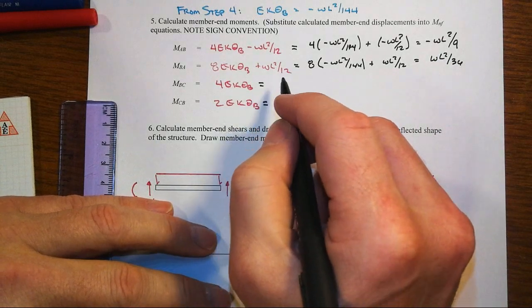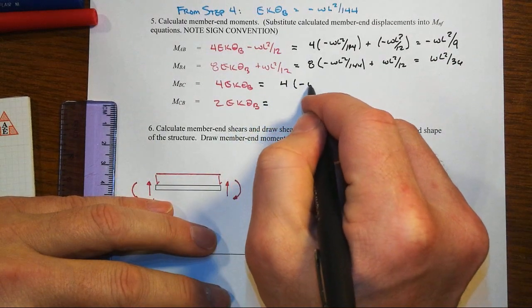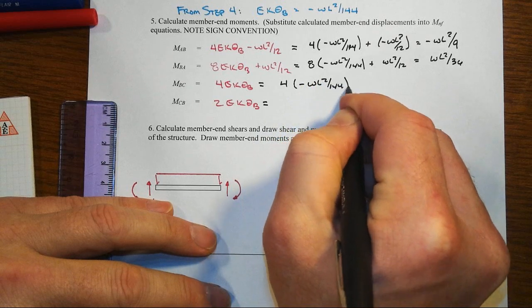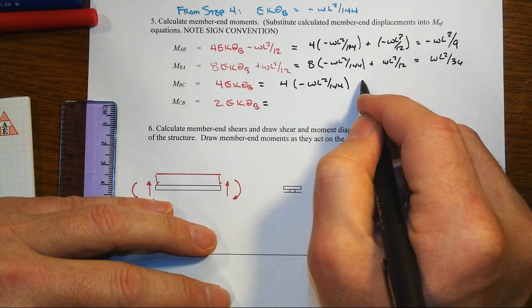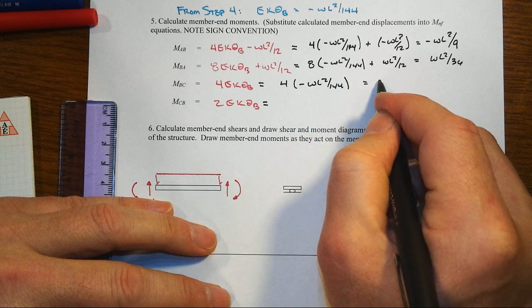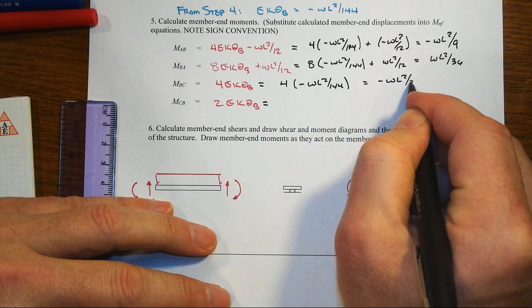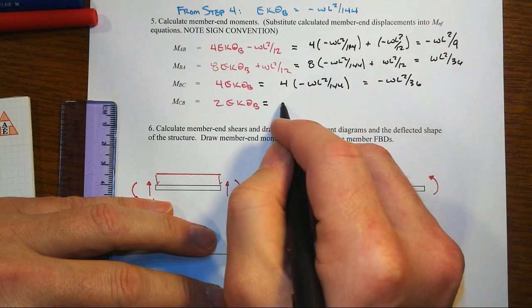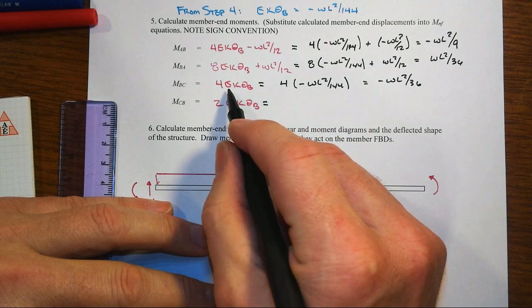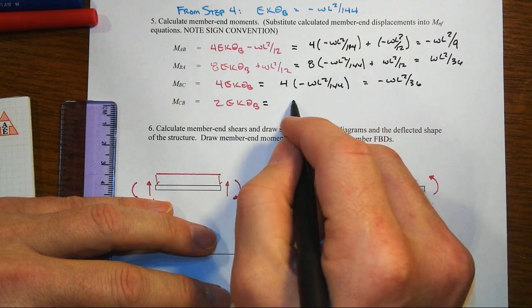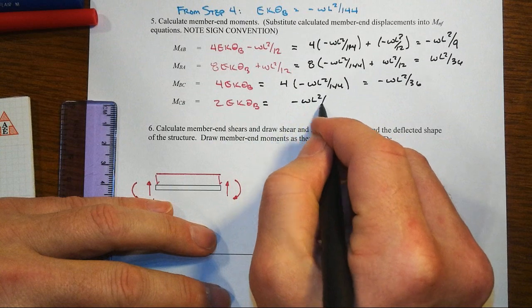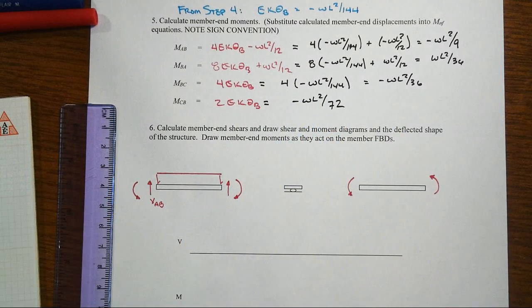And then for MBC, we get 4 times the minus WL squared over 144, and there's no fixed end moment. That will be minus WL squared over 36. And then finally, when we look at this last one, it's going to be half of what we just calculated, so that'll be minus WL squared over 72.